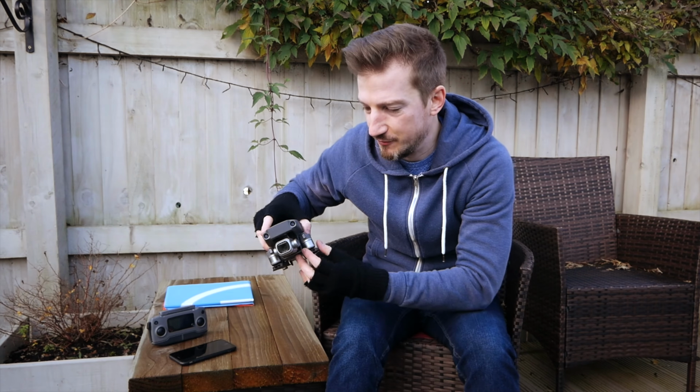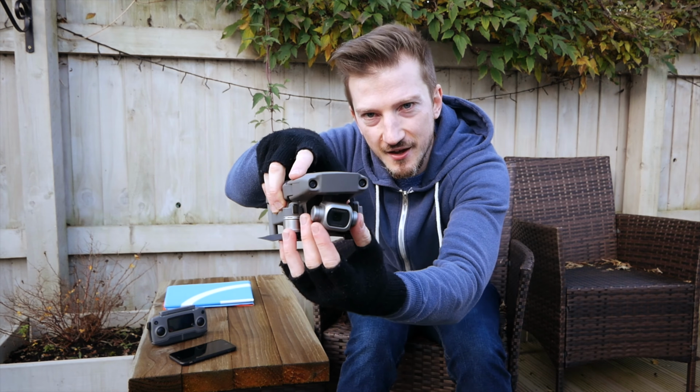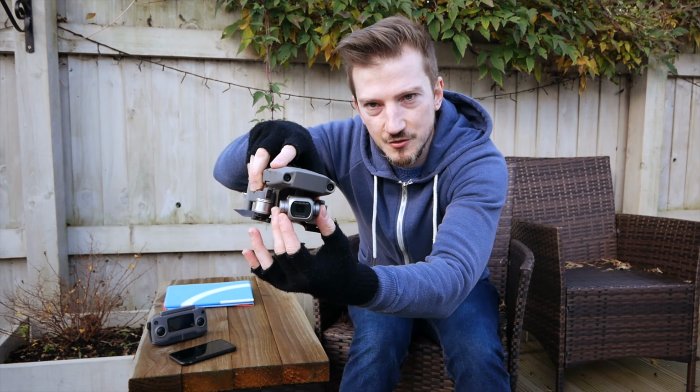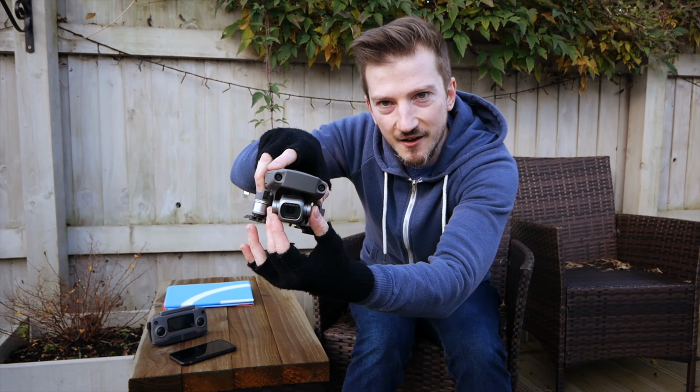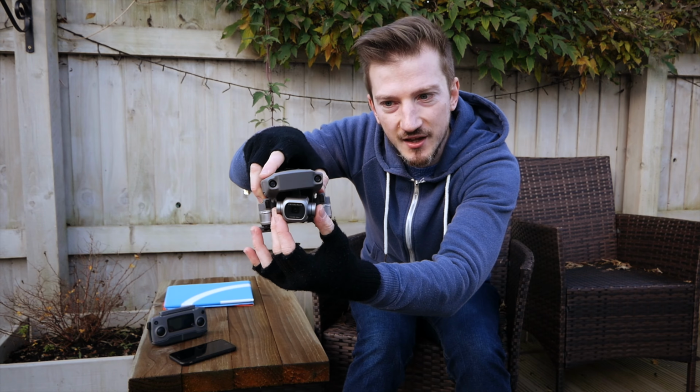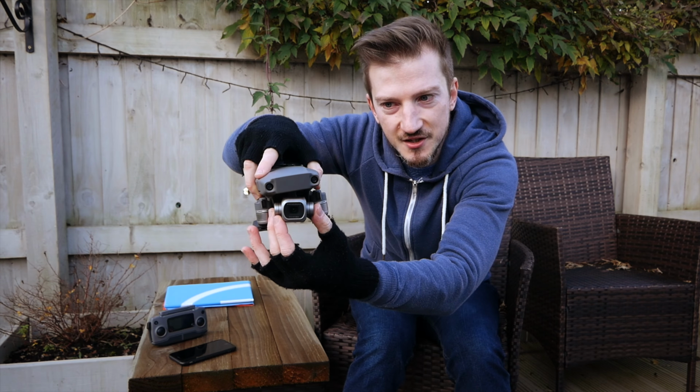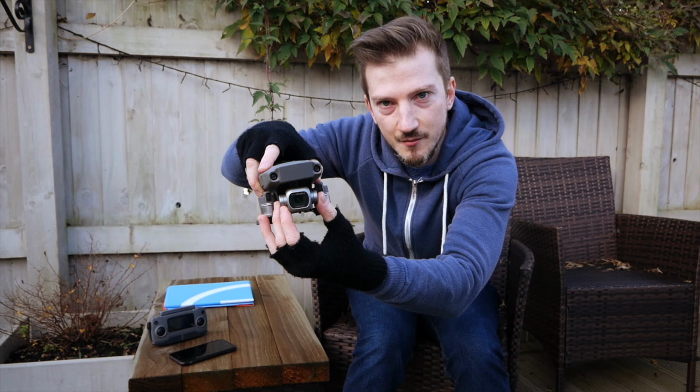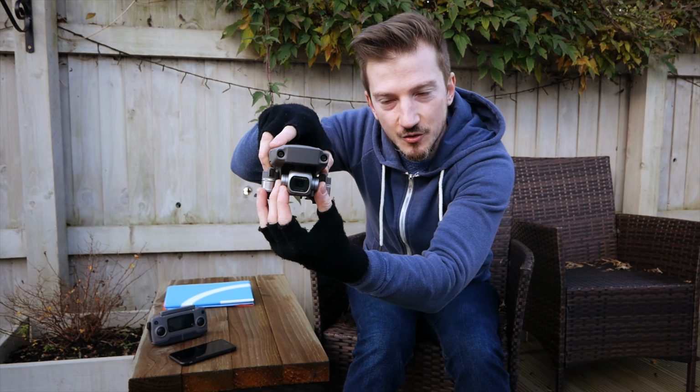So what happens is, at the moment, when you turn the drone, the gimbal keeps the camera in that position the whole time. Whereas with the FPV mode, the camera tilts with the drone.